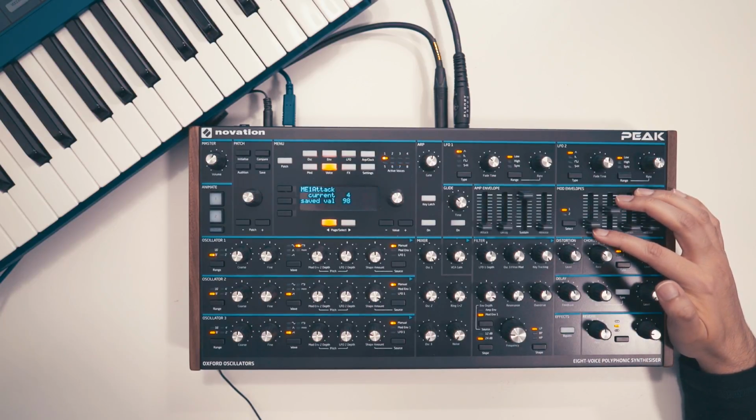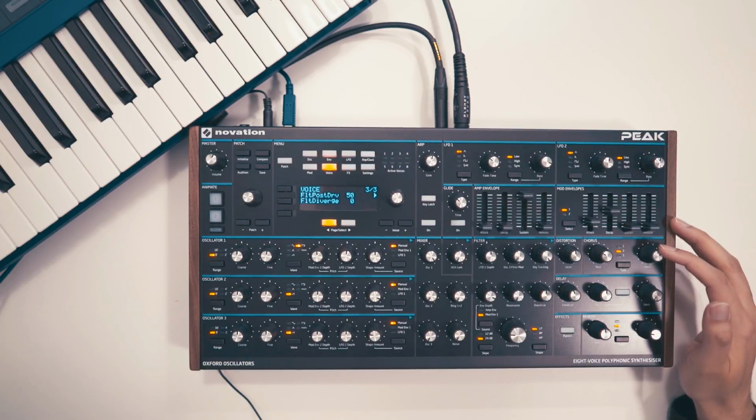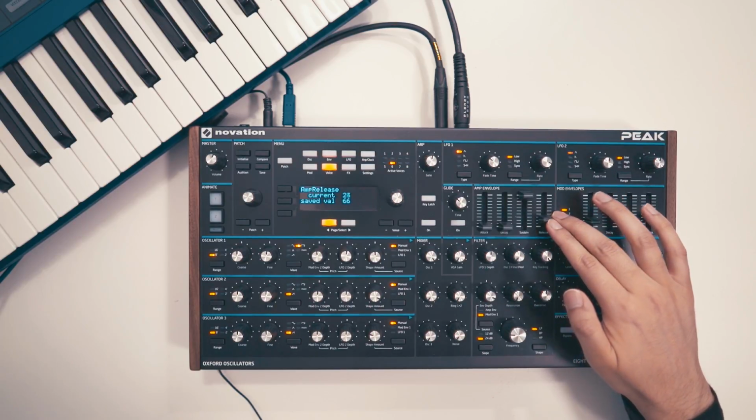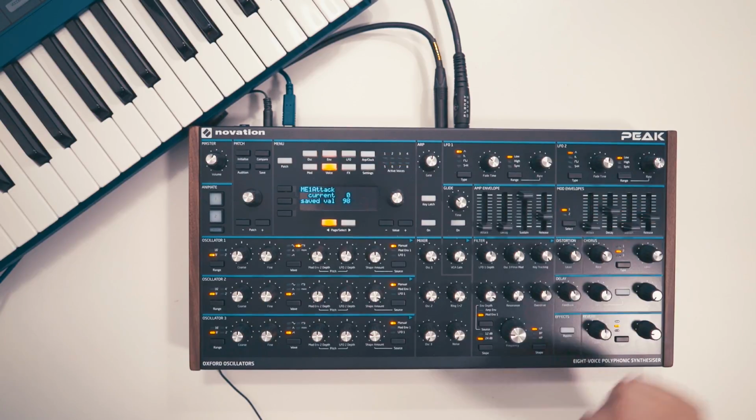Now if you want, you can add just a little bit of attack on that filter envelope. So that creates a soft attack. Maybe even some release. Add some release on the amp envelope as well. But I like the attack a bit more snappy, so I'll bring that all the way down.